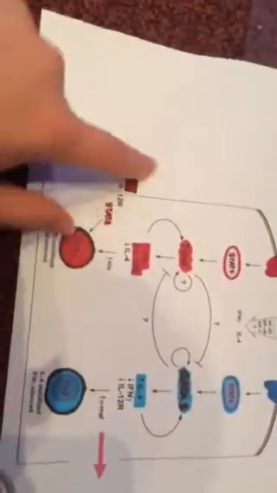STAT6 then causes the transcription of GATA3. GATA3 then produces more interleukin 4, hence the expression of interleukin 4 on T helper 2 cells. Just a side note, there is a decrease in interferon gamma and interleukin 12 receptor, because if they were around, it would cause this pathway to happen.